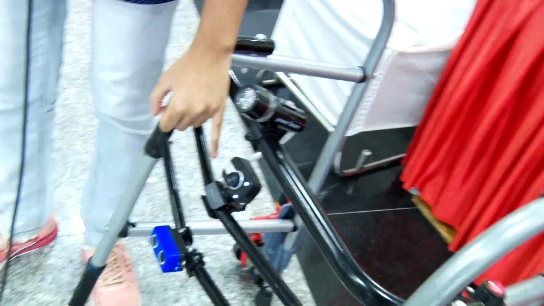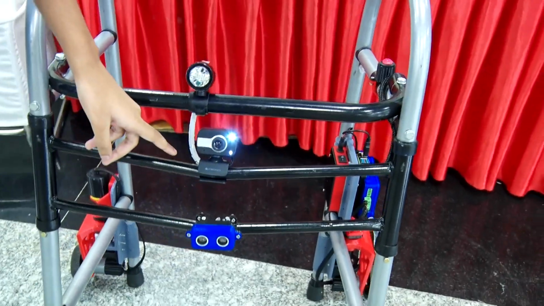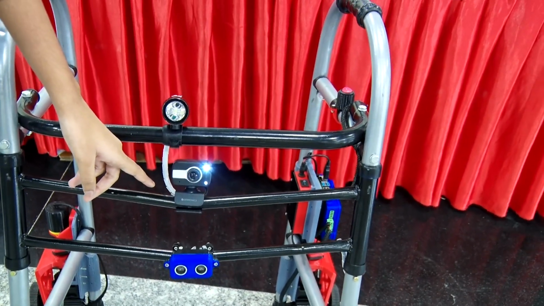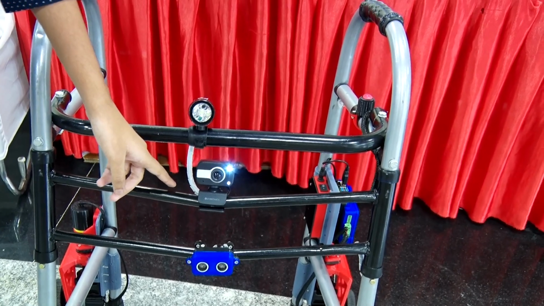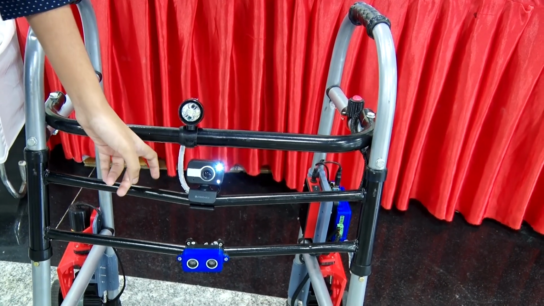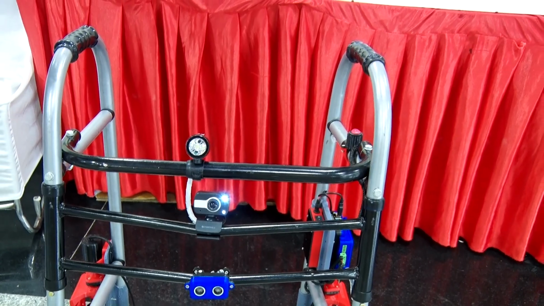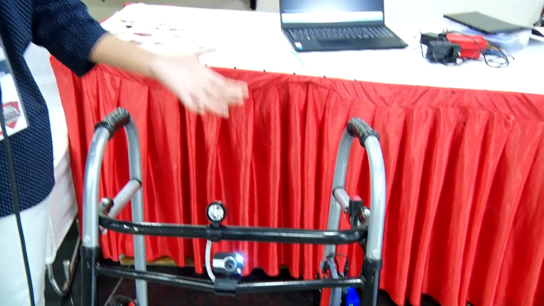So here's our vision camera. The vision camera goes on live streaming so the person can navigate, and we have a very simple interface. We have four directions for navigating this whole walker: forward, backward, left and right. We are using our phones because today everyone has a phone in their hand. So rather than increasing the cost, we are decreasing the cost.